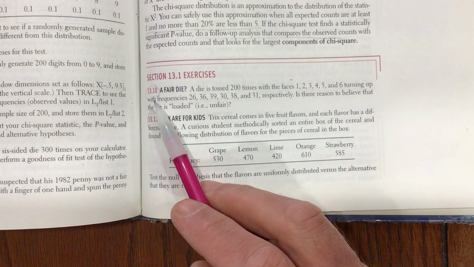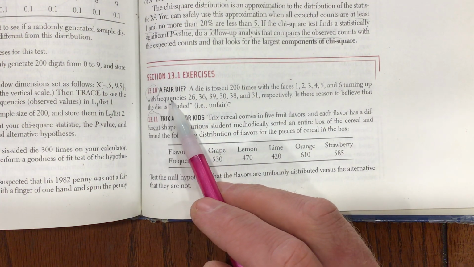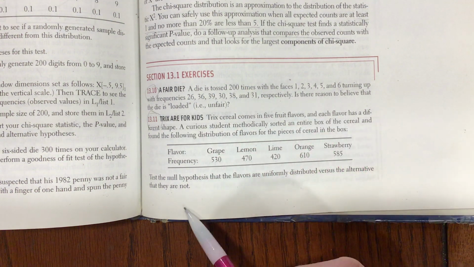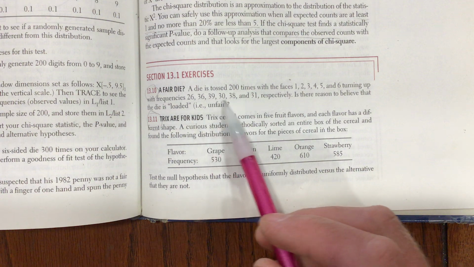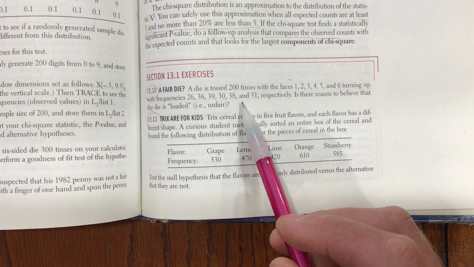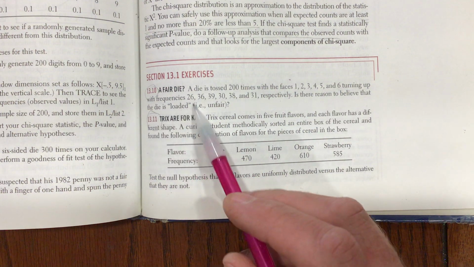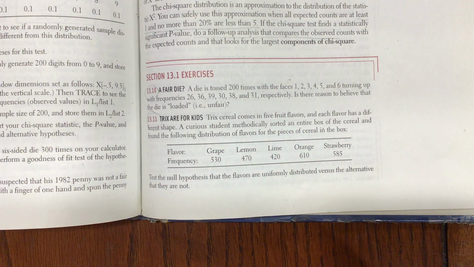All right, first problem here, a fair die. The die is tossed 200 times, normal six-sided die, and here are the results. So these are our observed counts. Is there reason to believe that the die is loaded? That's a term we use for an unfair die, a die that isn't weighted equally.